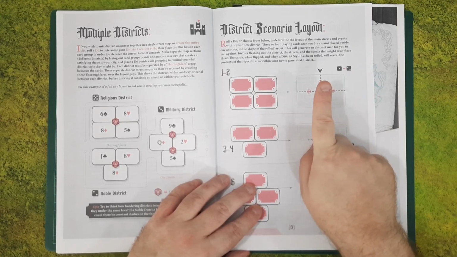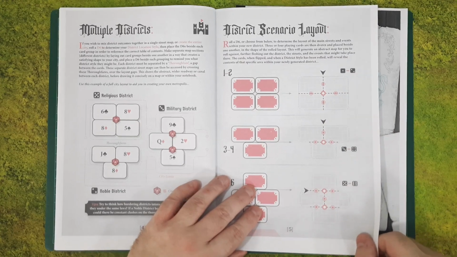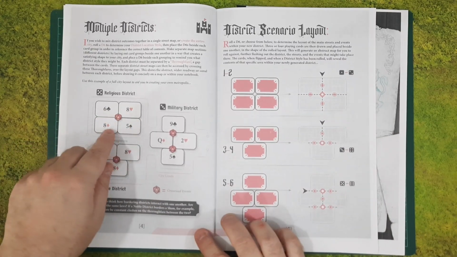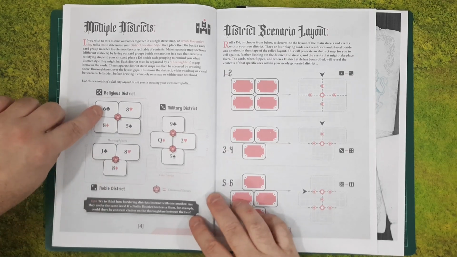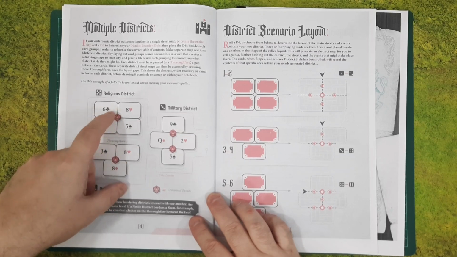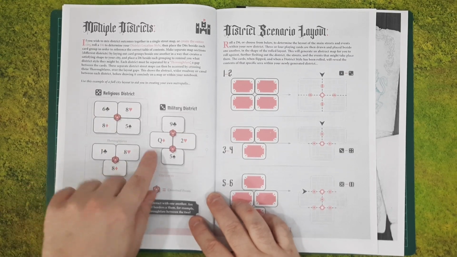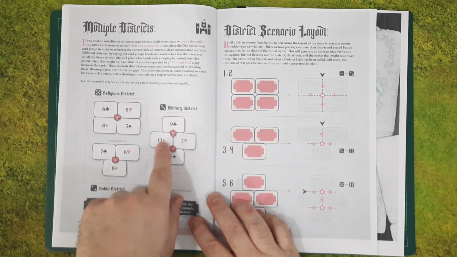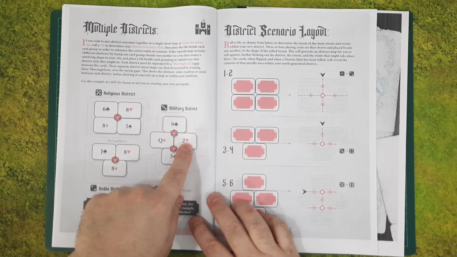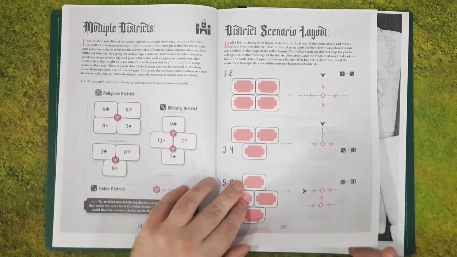Ooh, yes, that could actually work. And you could potentially use the cards to determine whether they're friends or enemies.